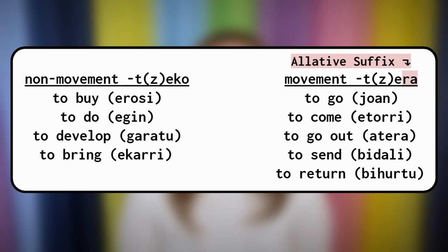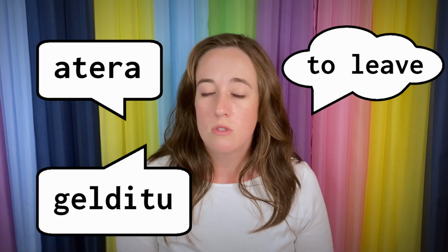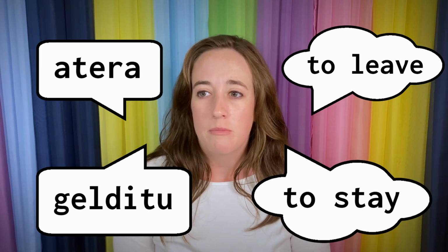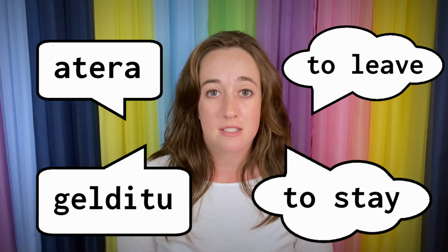Now, this can be confusing because I've seen verbs like atera, to leave, and geratu, to stay, use both tzera and tzeko suffixes. And quite possibly this has something to do with other aspects of their definitions or different Basque speakers from different regions using them differently.